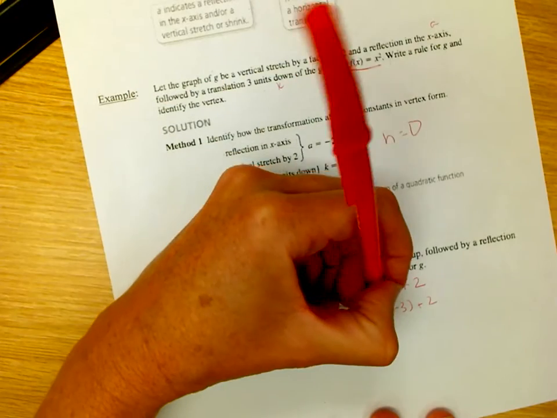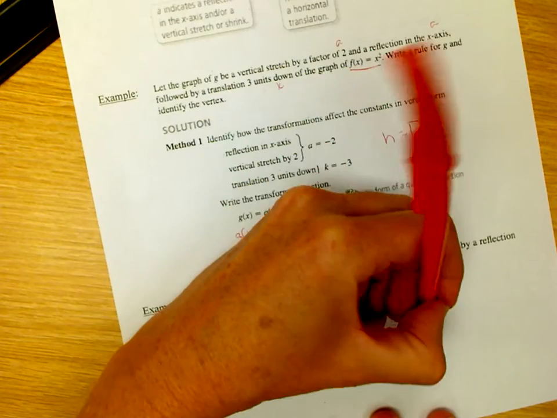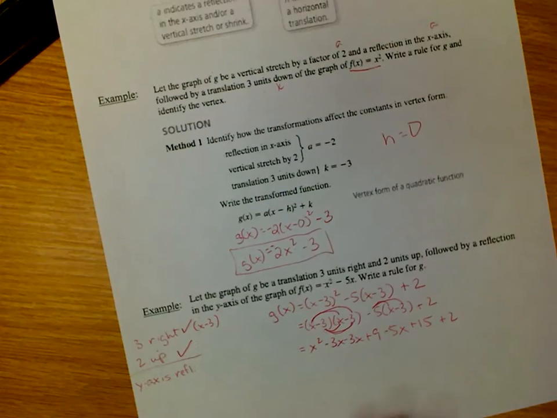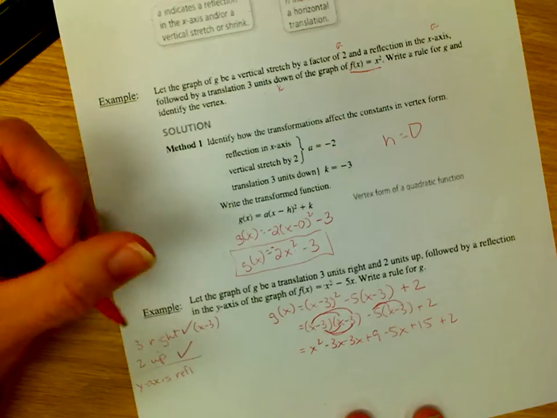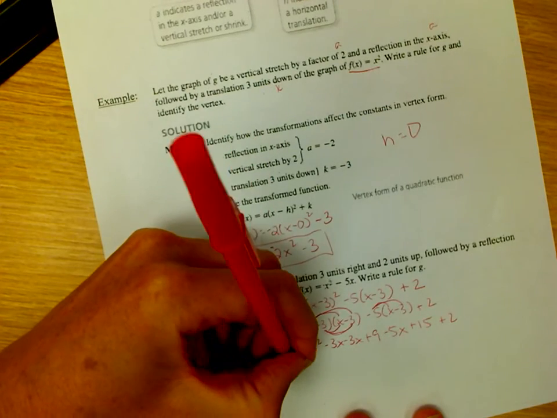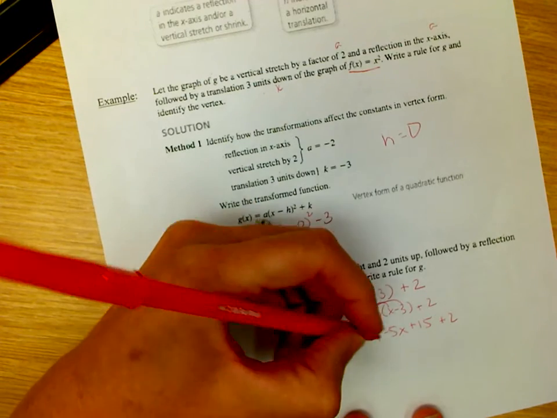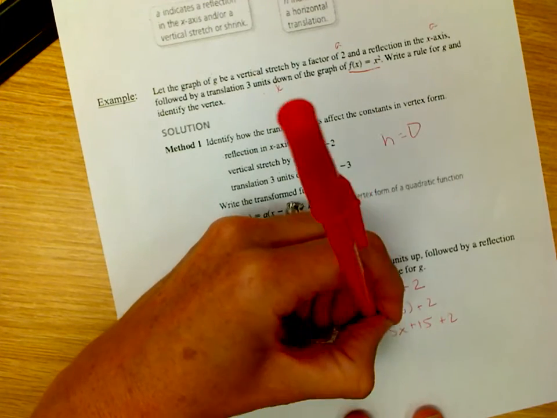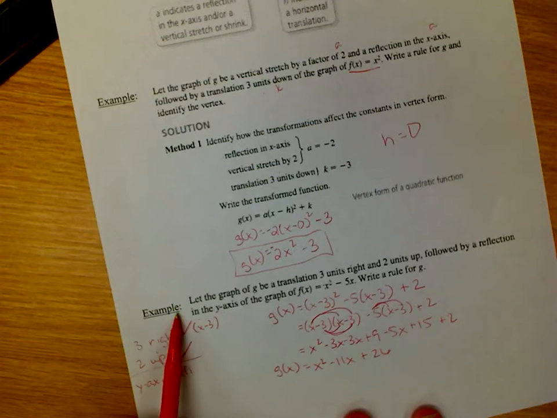Okay? Now moving on, we can also distribute the -5 through this one, and we will end up with minus 5x and plus 15. And then we've got the plus 2 at the end. And when I go through and combine like terms, that will be my function after taking care of the first two items listed. And so when I combine like terms, I will end up with x squared, minus 11x, and plus 26. All right. This is the function after taking care of those first two things.